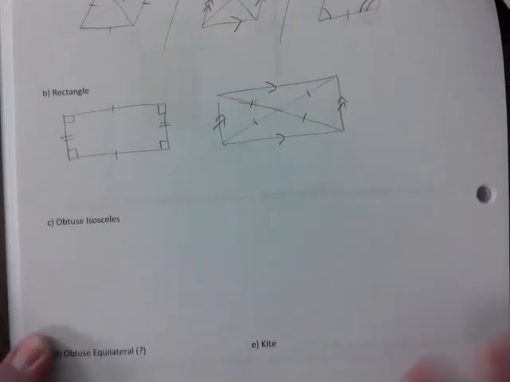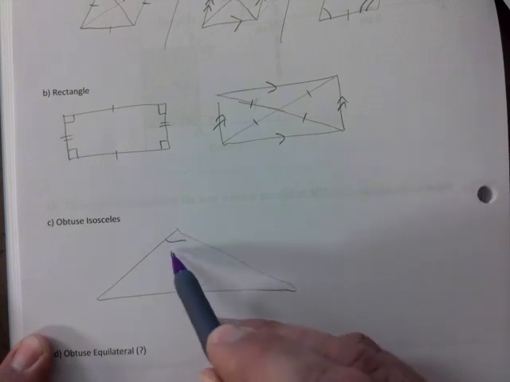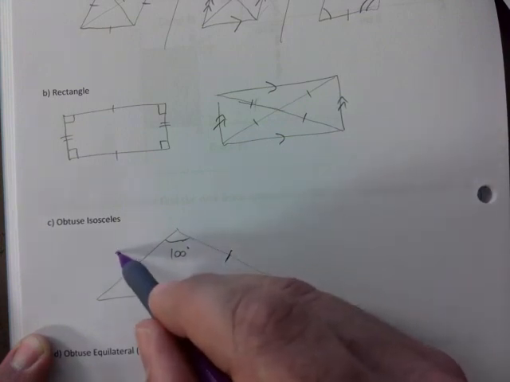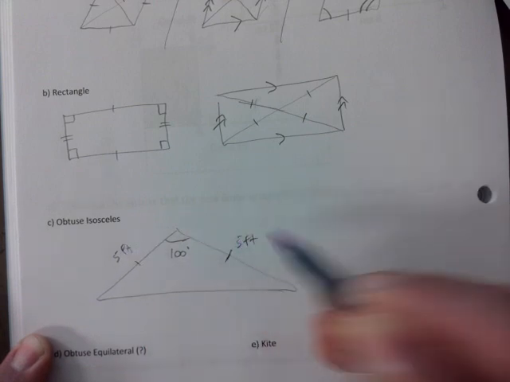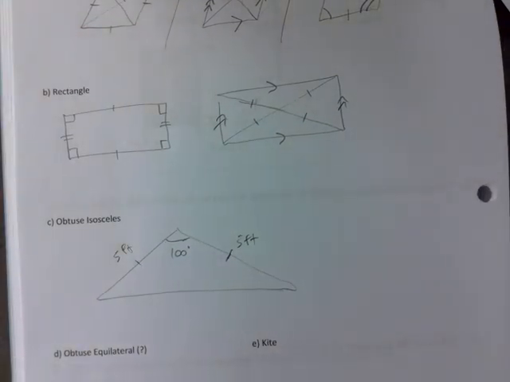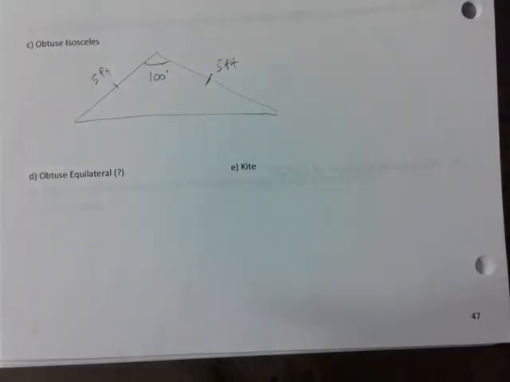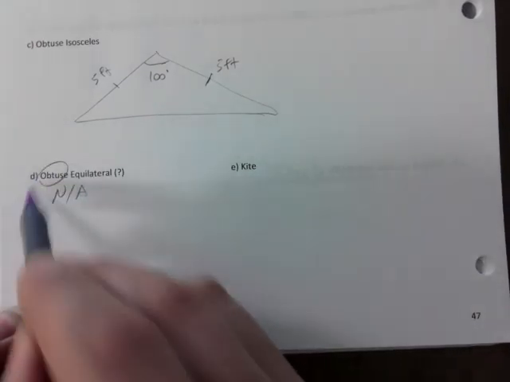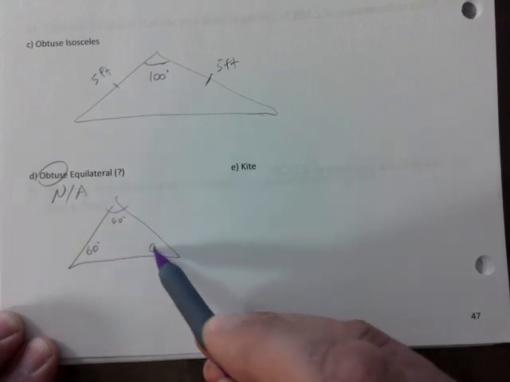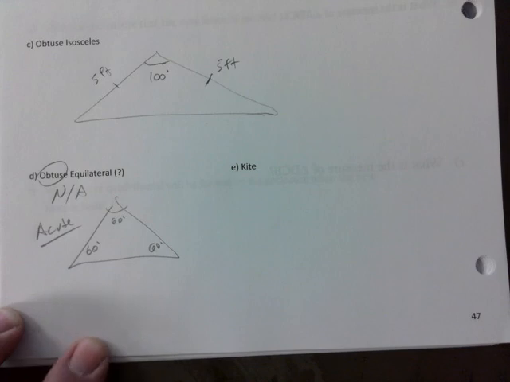All right, keep going. Obtuse isosceles. I would do one of these. I just imagine the roof, and I'll just slap on 100 there, and I just mark these the same, or you can go 5 feet, 5 feet. Whatever you want to do is fine there. Doesn't have to be exactly like that, but just make sure it qualifies. Obtuse equilateral, not applicable, right? We do not have obtuse. They're all 60, 60, 60, so it has to be acute. There's no such thing as obtuse equilateral.